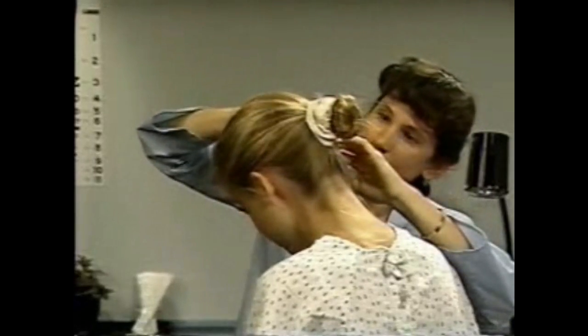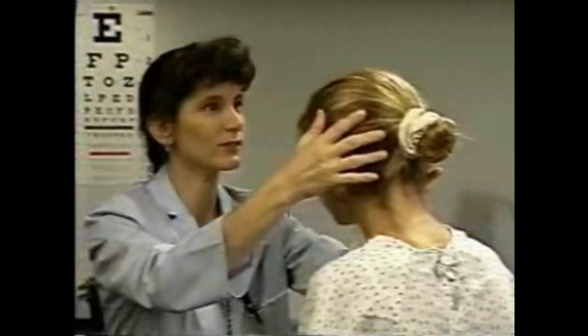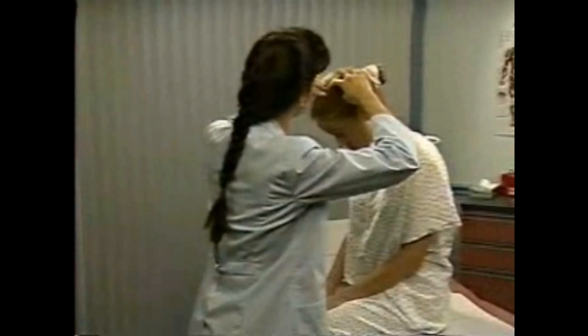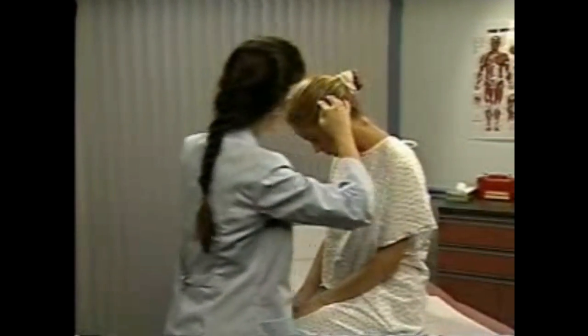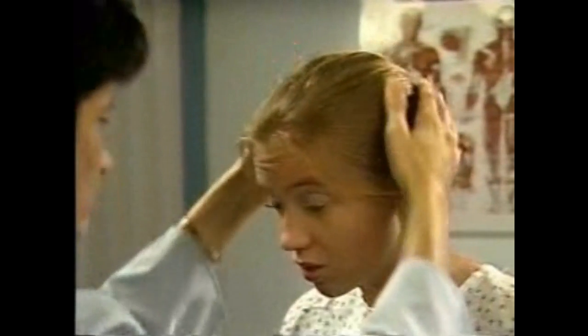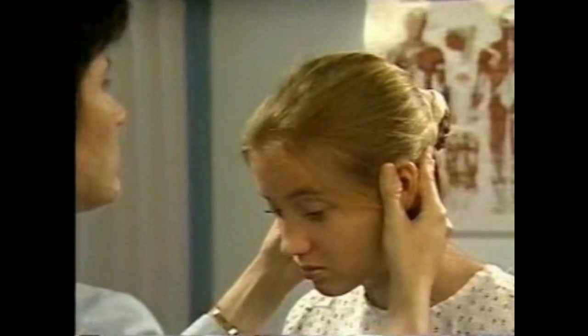Part the hair in several areas to inspect the scalp. Have you noticed any problems? Observe for scaling, lumps, lesions, scars, and nits, or lice eggs, which are tiny white ovoid granules that adhere to hairs. Palpate the scalp and skull for masses and tenderness.